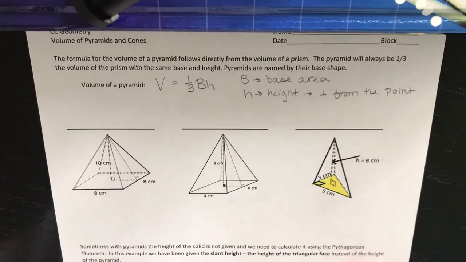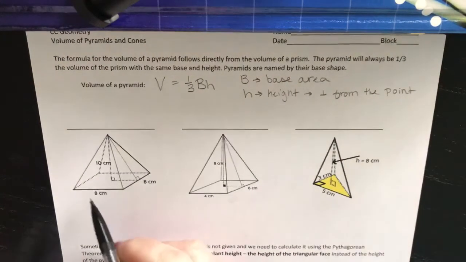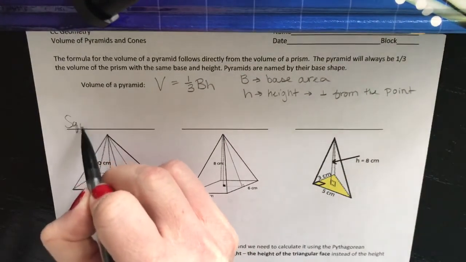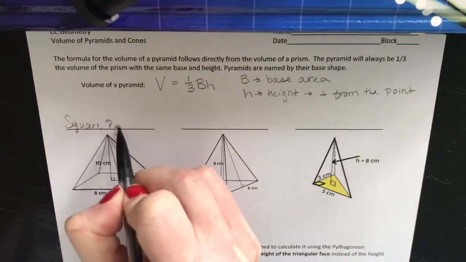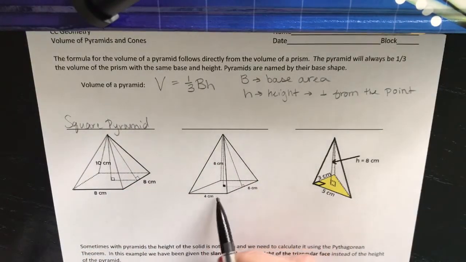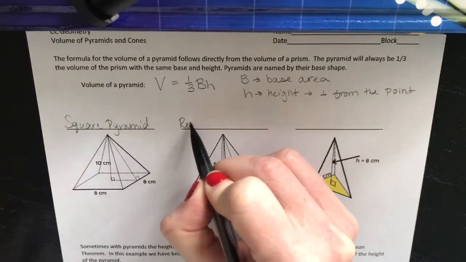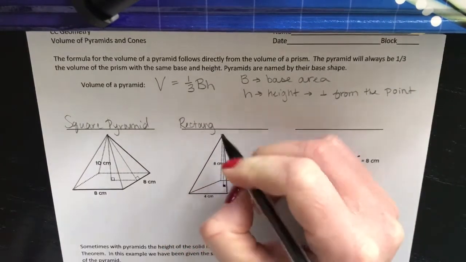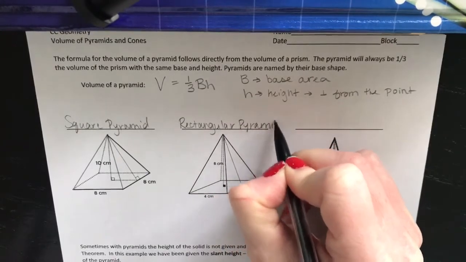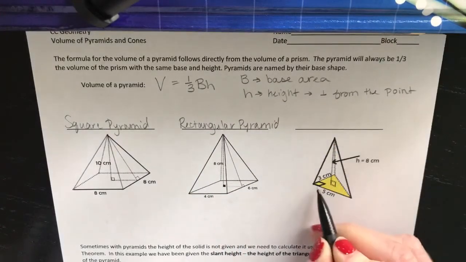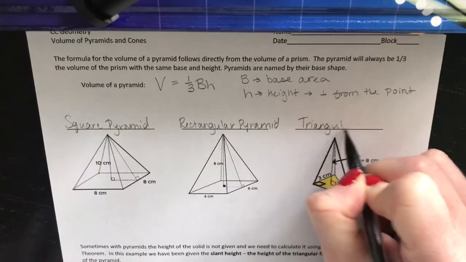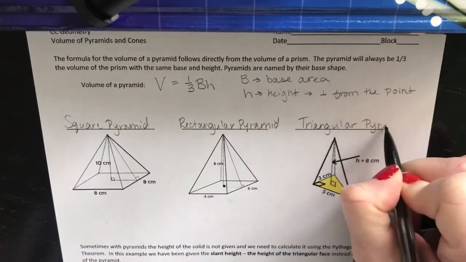So I have 3 pyramids here for you, and they're named by their base. This one has a base shape of a square, so this is going to be called a square pyramid. This one here has the base shape of a rectangle, so it's a rectangular pyramid. And then this one here, not as common, has the base of a triangle, so it's a triangular pyramid.